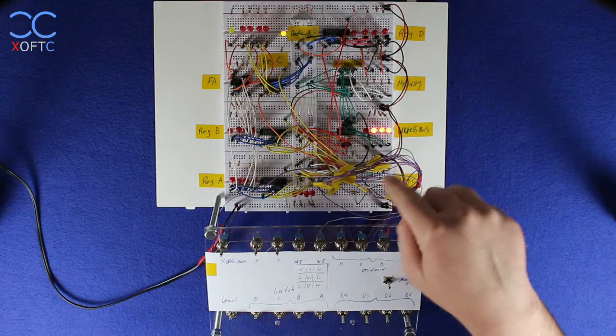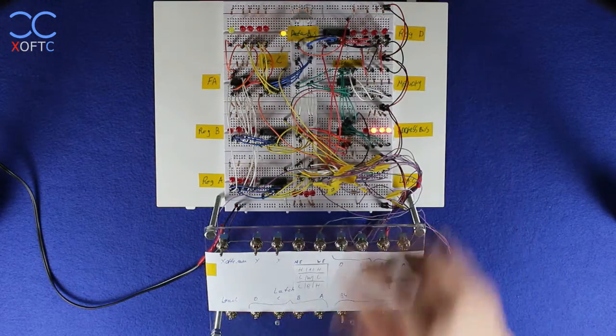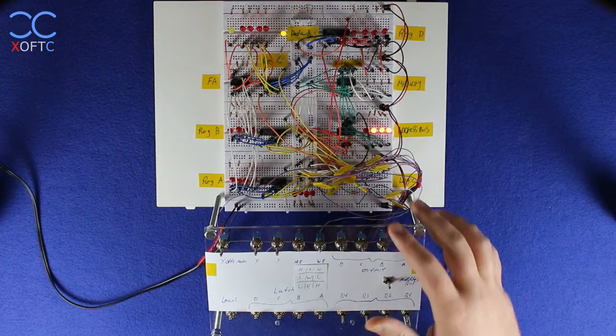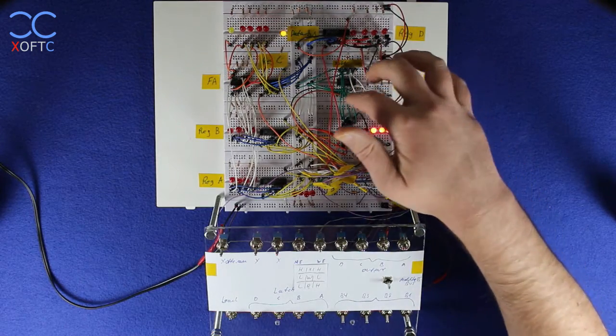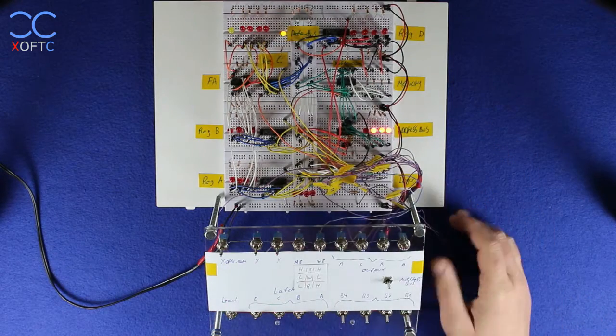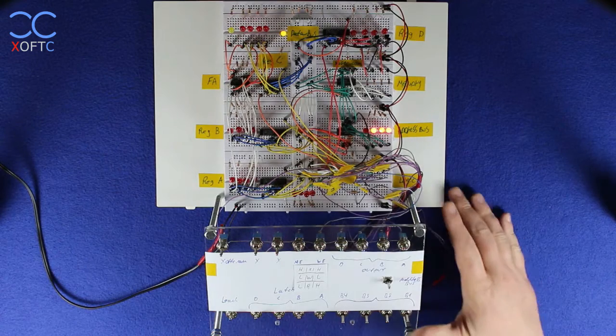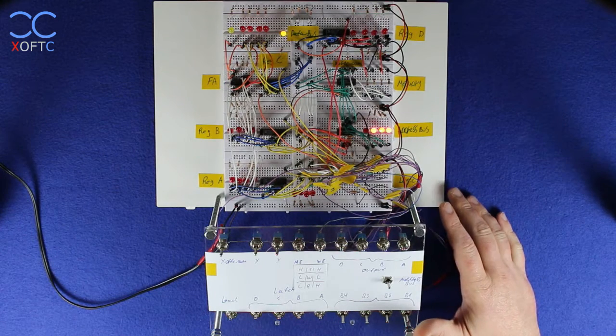Everything that I've added here, all the pull downs, the PNP transistors here that need to convert the value that comes out of the memory, everything is going to be in a new schematic so that you can also build this example and demonstrate it.